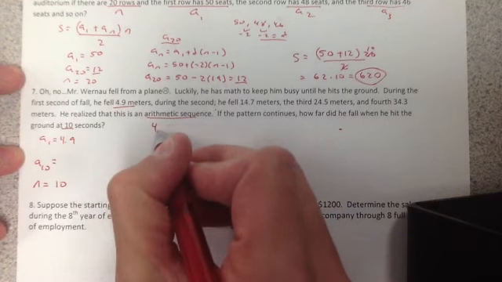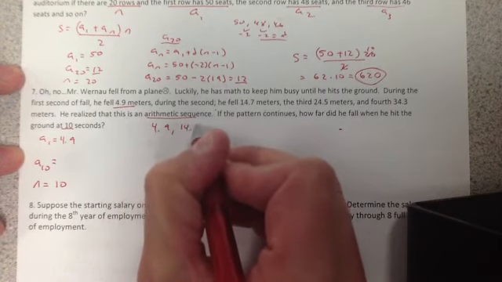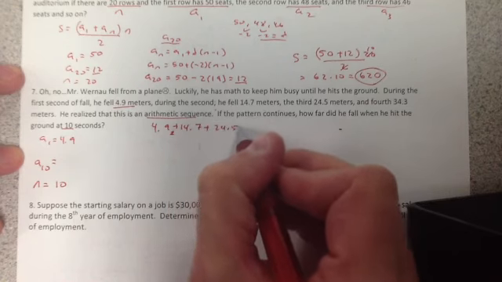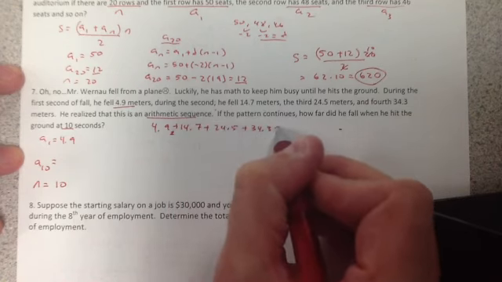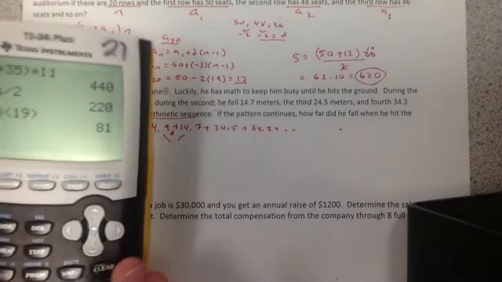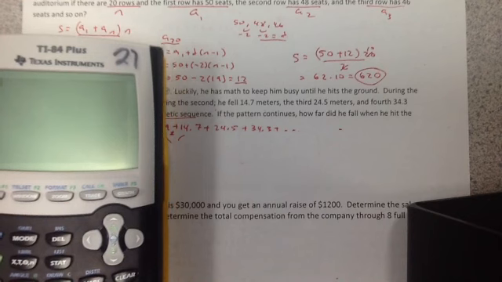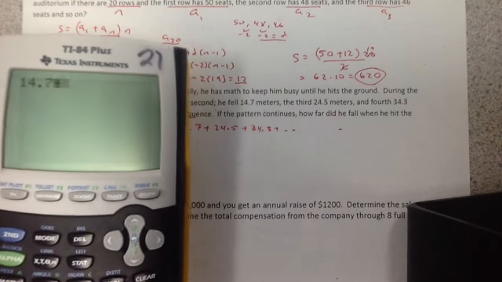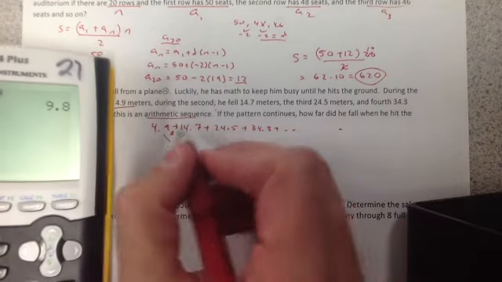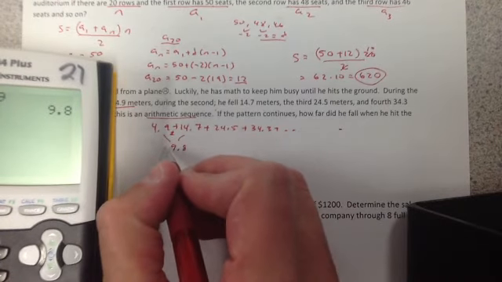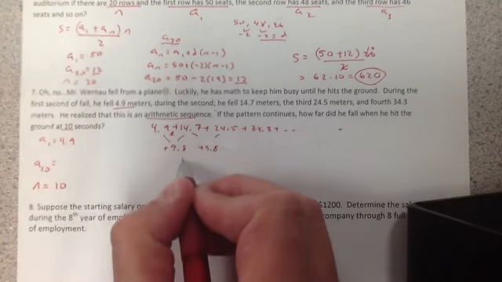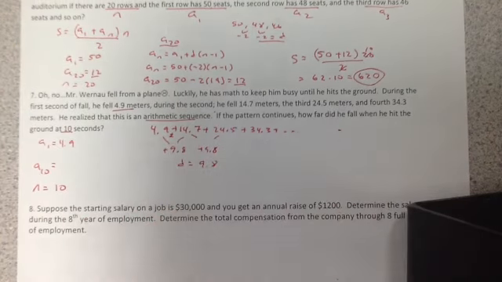Look at the pattern, 4.9 to 14.7. So we're adding, because this is a series, plus 24.5 plus 34.3 plus so on and so forth. So we subtract those, right? If I want to find the common difference, I'm going to subtract them. 14.7 minus 4.9, and I get 9.8. So I'm increasing each, and these all are 9.8. So that gives me d is 9.8.